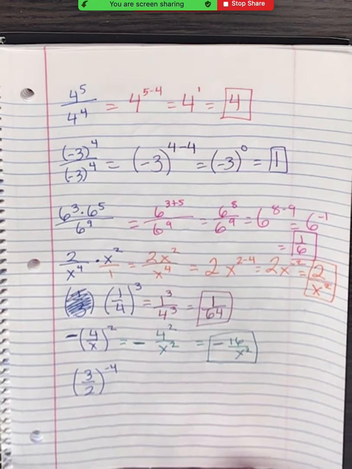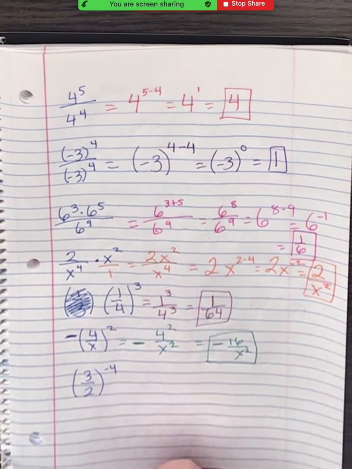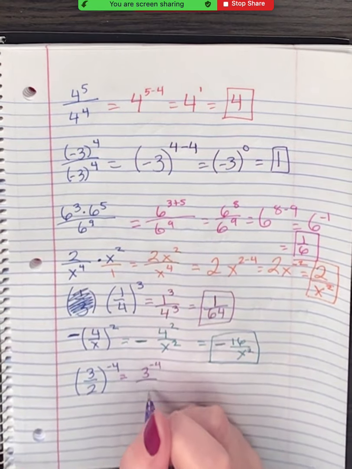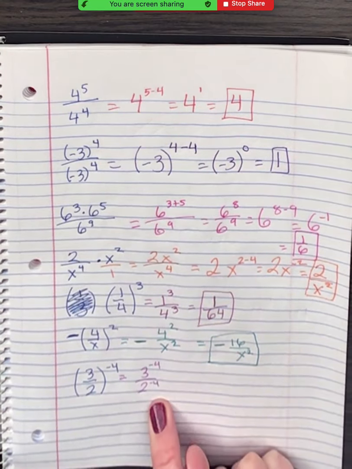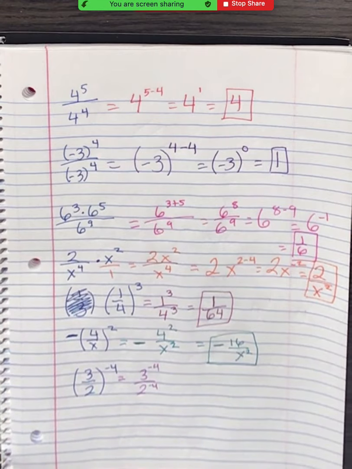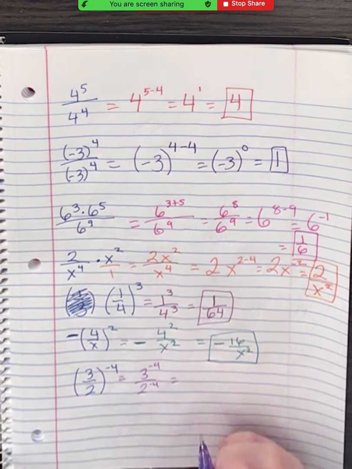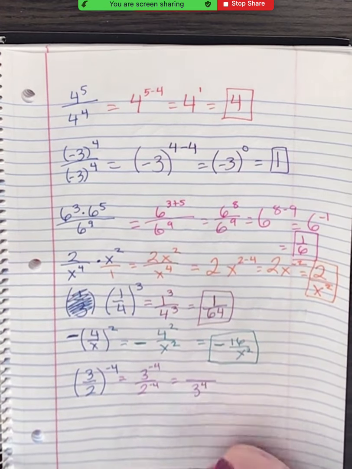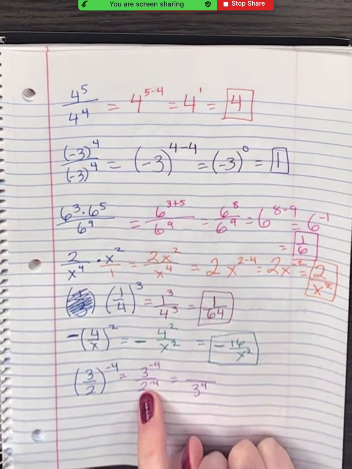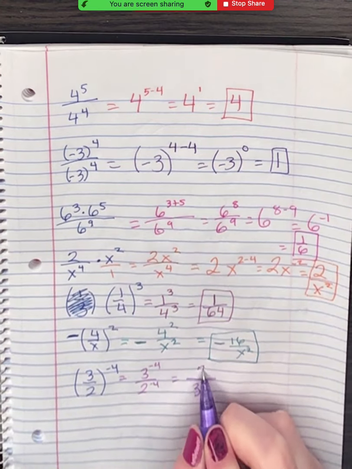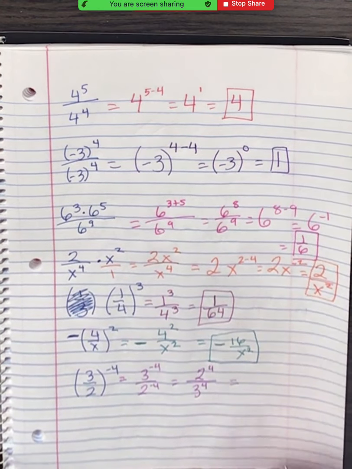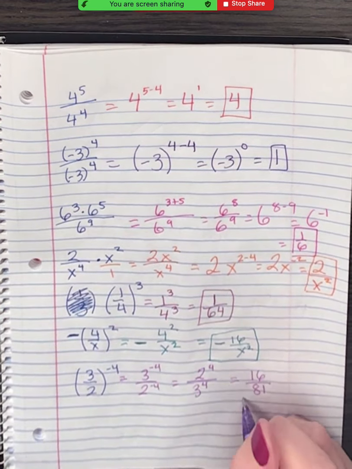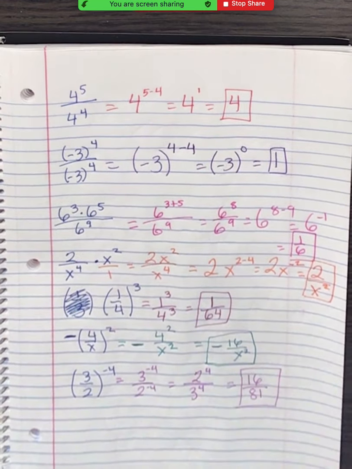Okay, negative exponents, right? So here it would be 3 to the -4th over 2 to the -4th, because that's what we do with a quotient and a power. Okay, the negative exponent means the 3 is going to come to the denominator and become positive, because it's raised to a negative. The 2 is also raised to a negative, so it comes to the numerator and becomes positive. 2 to the 4th is 16, 3 to the 4th is 81, so we get 16 over 81.